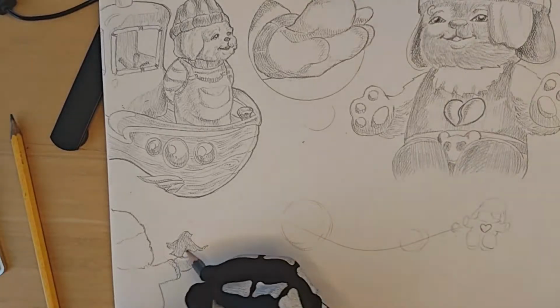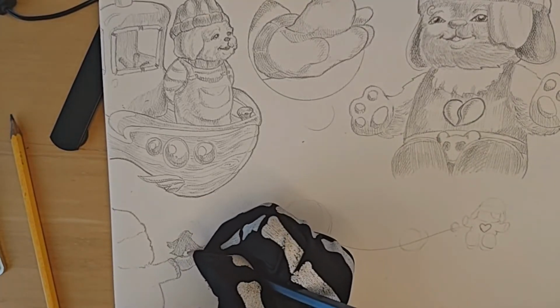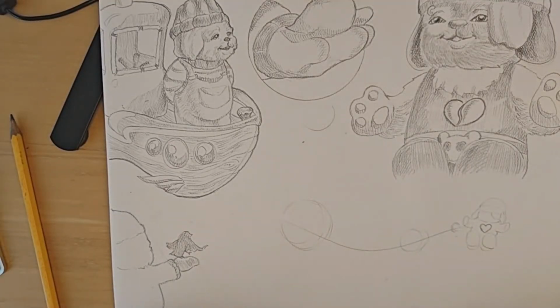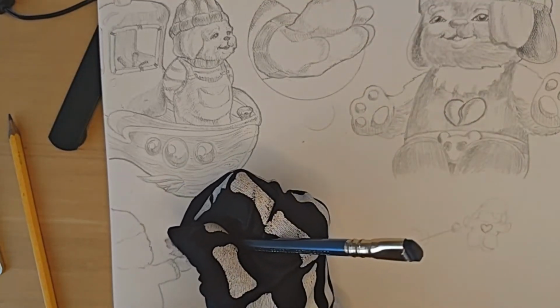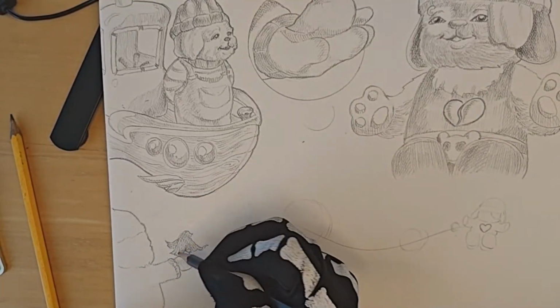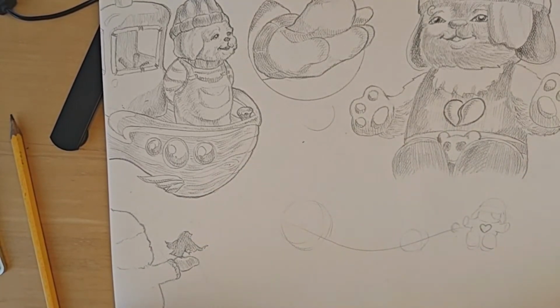Okay, so that lift off. You see that? Little footsies coming out here. I think I could even do a better job with that lift off. But for now, for illustration purposes, we'll stick with this.